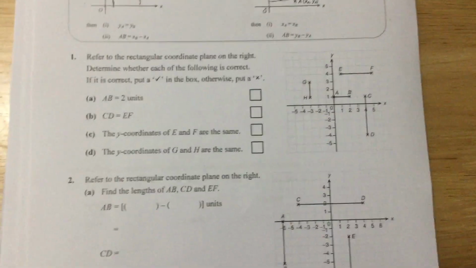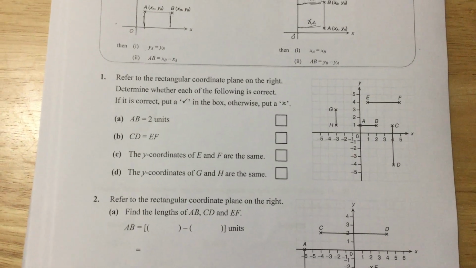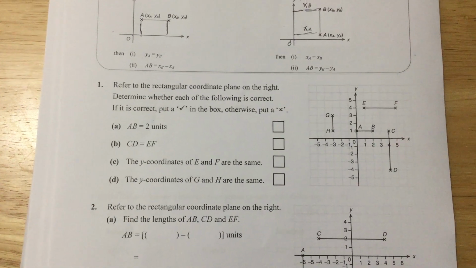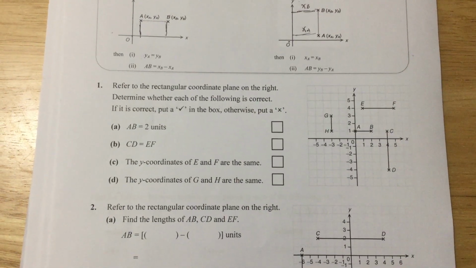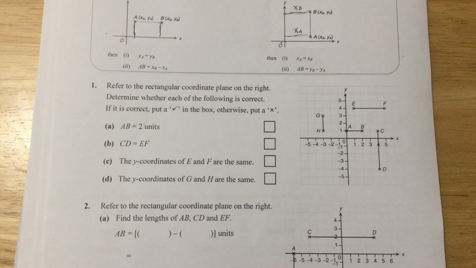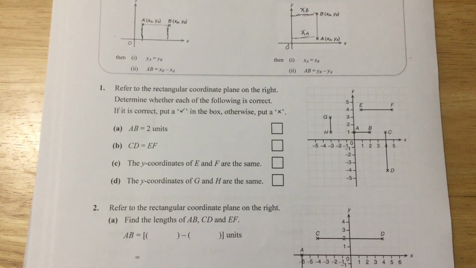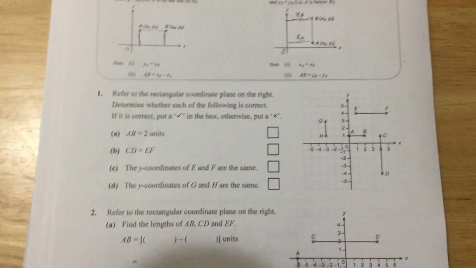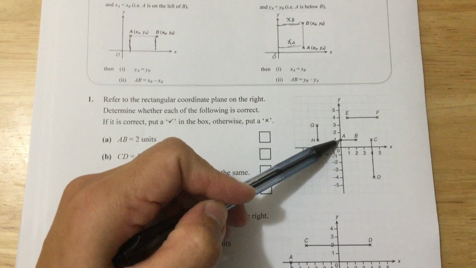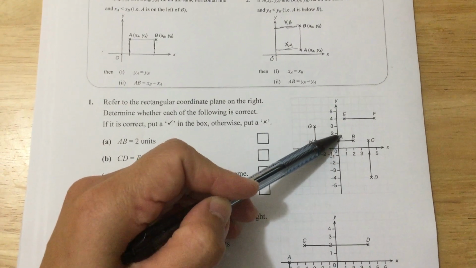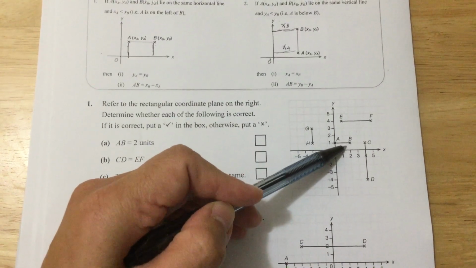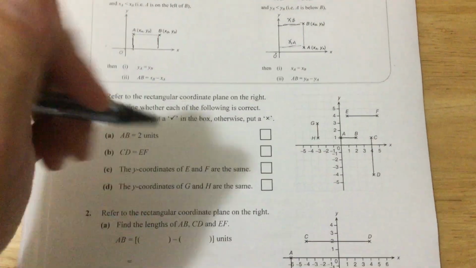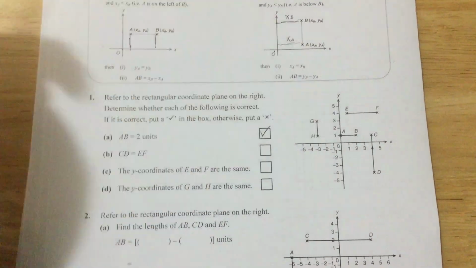Now, first of all, we will have some questions for number 1. Once again, we are going to ask which one is correct or not. So for part A, can you see, is AB equal to 2 units? 5-second pause. The answer is yes, because you look at this. From 0, and then 1 unit, 2 units, because we have 2 squares here, and you will see this is 2 in length. So this is 2 units. So for part A, we can count it, so it's correct.